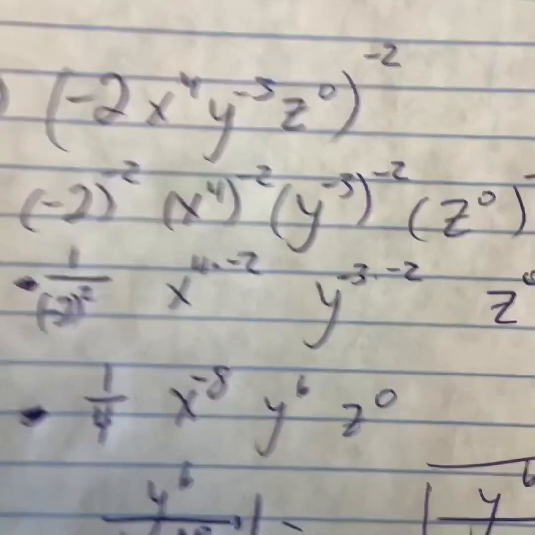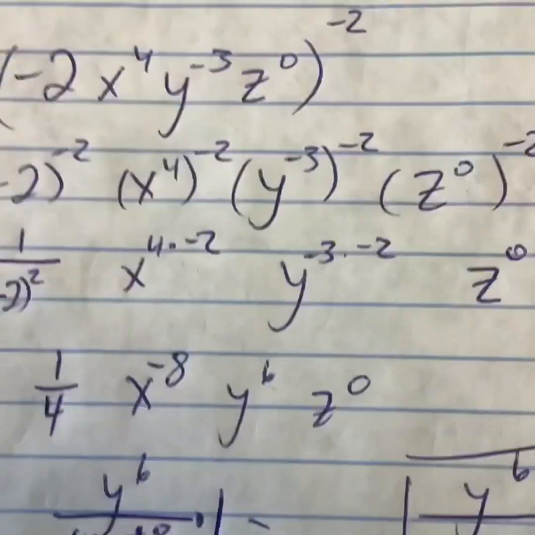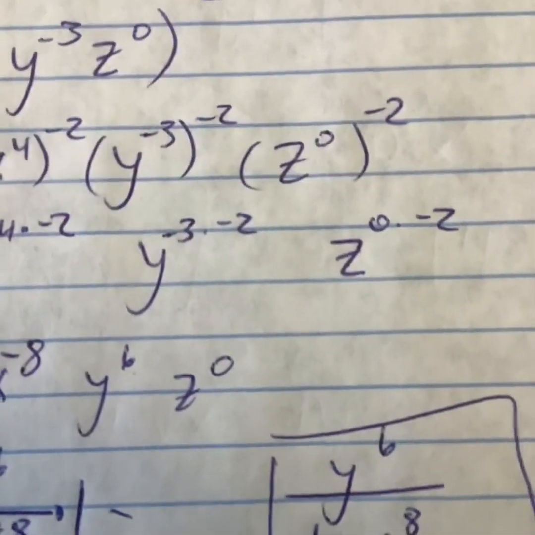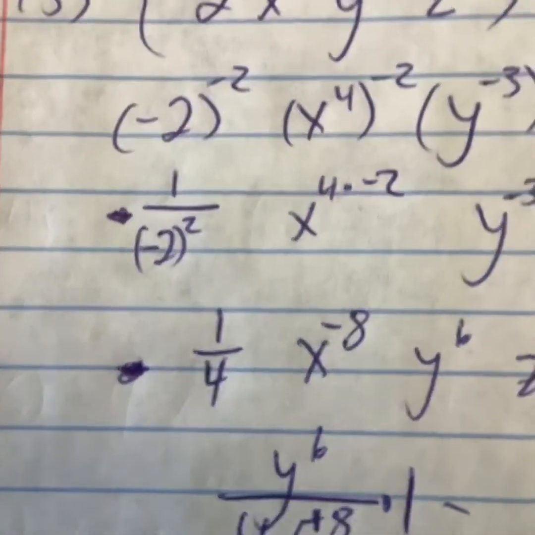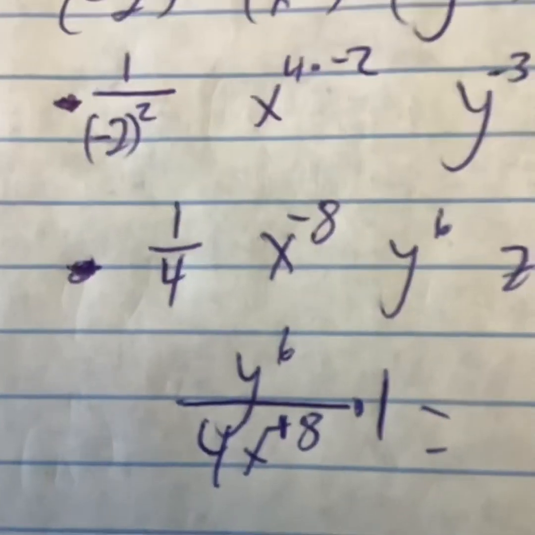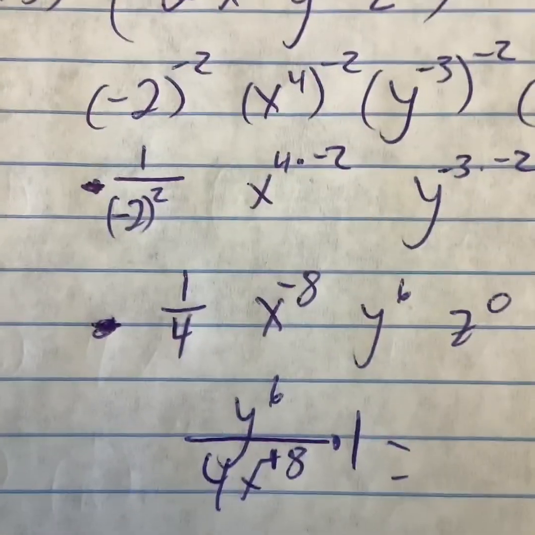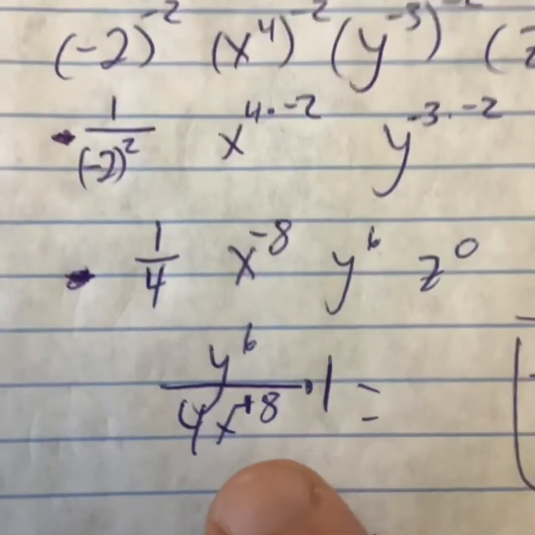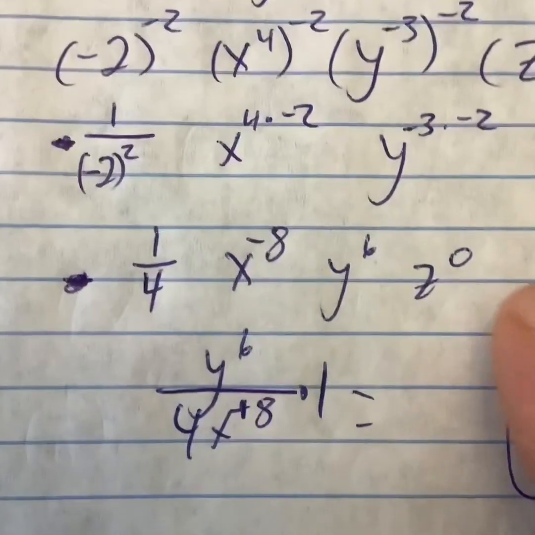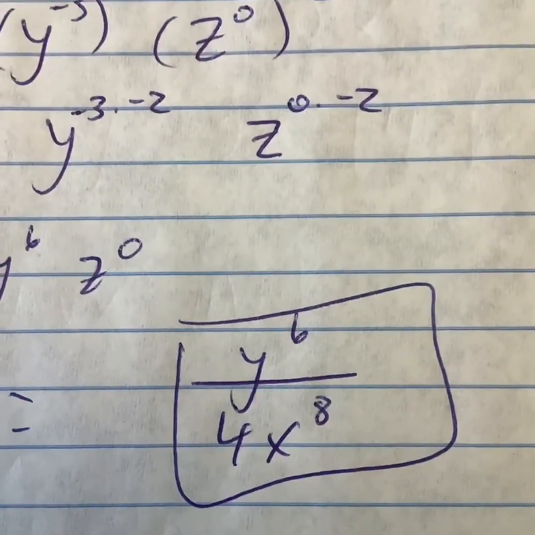4 times negative 2 is negative 8, x to the negative 8. Negative 3 times negative 2 is positive 6, so it's y to the 6th. And 0 times negative 2 is 0, so it's z to the 0. So we have 1/4, which means a 1 on the top, 4 on the bottom. Y to the 6th is positive, so that's going to go on top. That's why it's y to the 6th. X to the negative 8, that's negative, so it's going to go downstairs and become positive. And z to the 0 is just 1, so times 1. So we get a final answer of y to the 6th over 4x to the 8th.